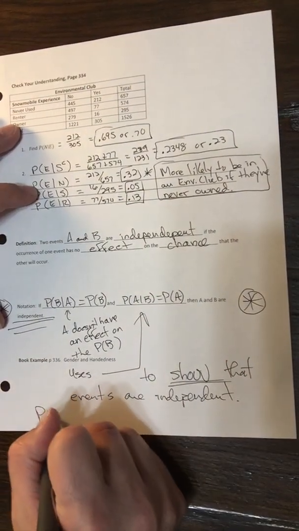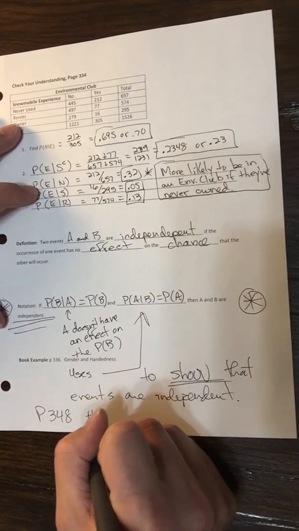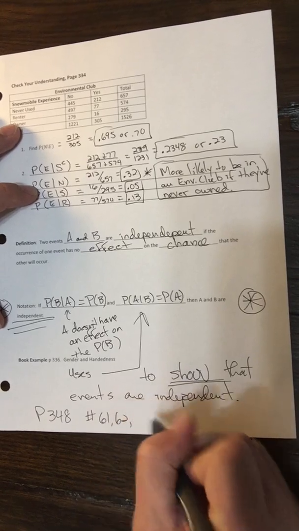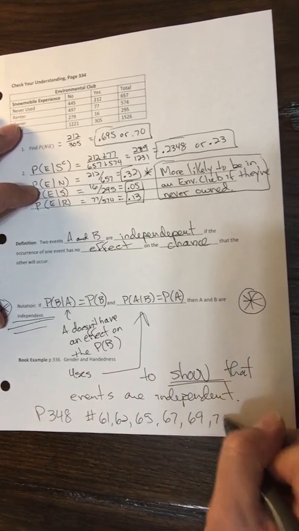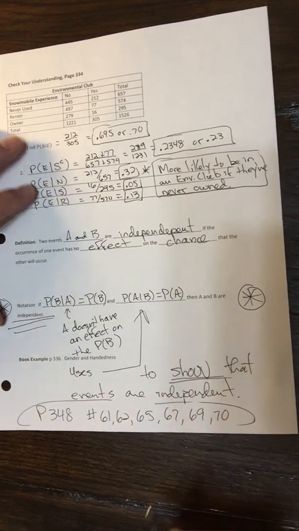Okay, so your homework is on page 348. You're going to do 61, 62, 65, 67, 69, and 70. Not on Sapling today. They're out of the book.